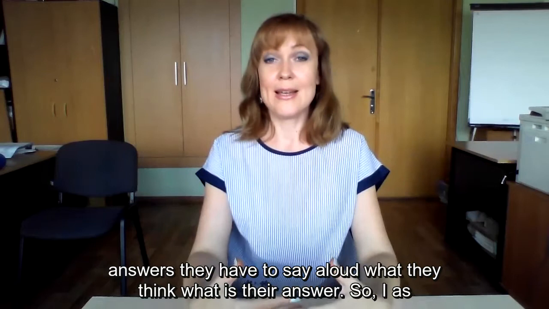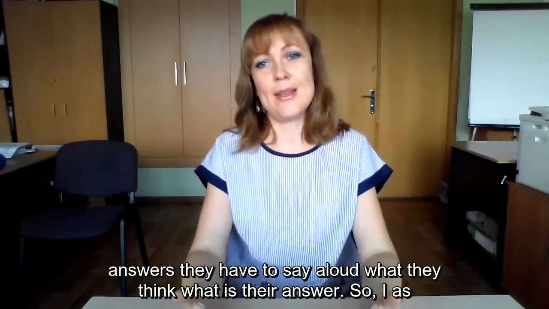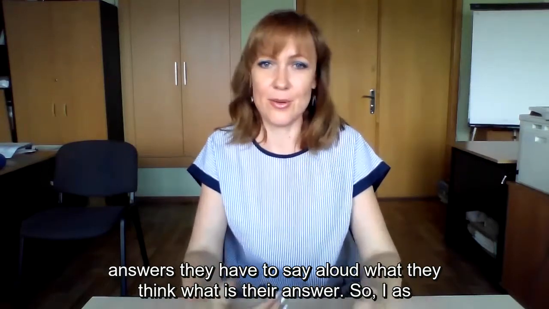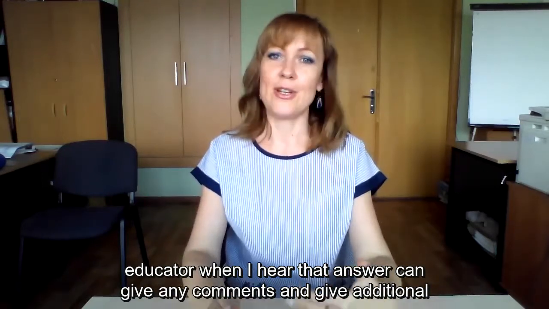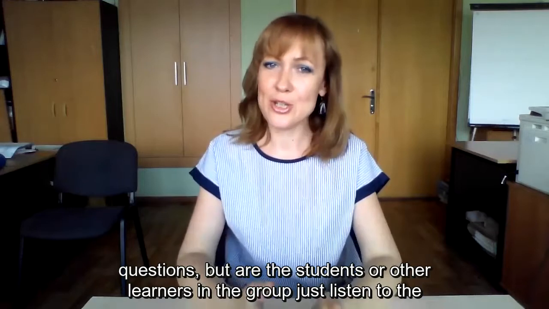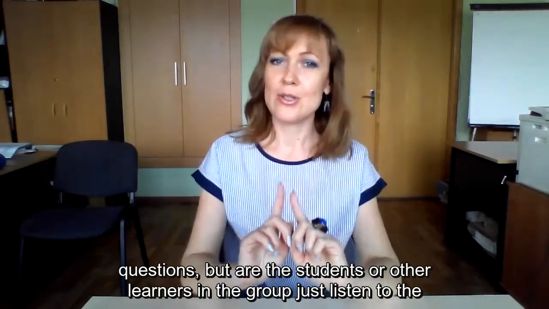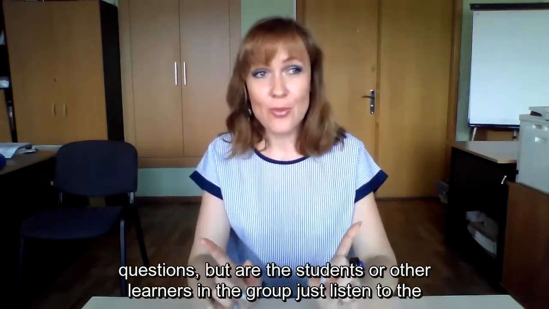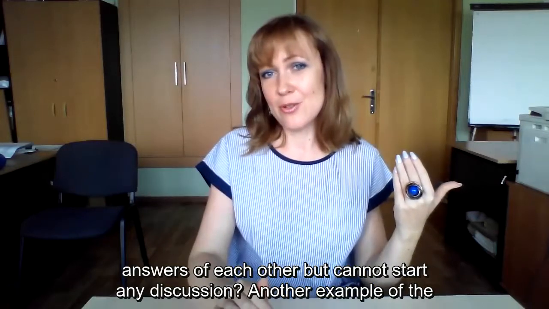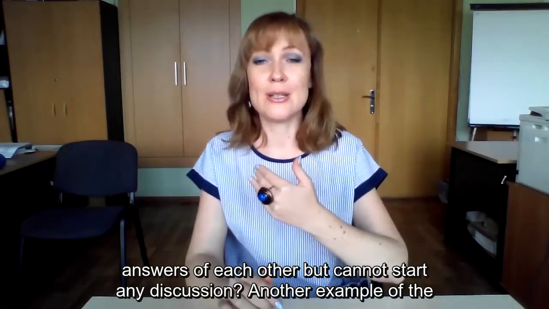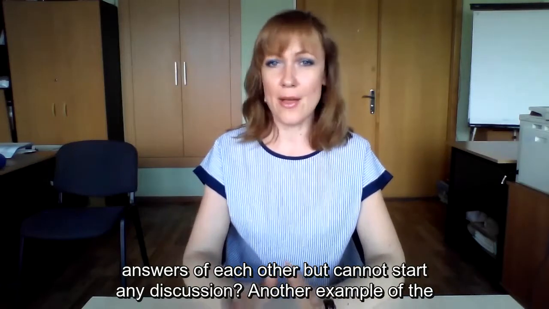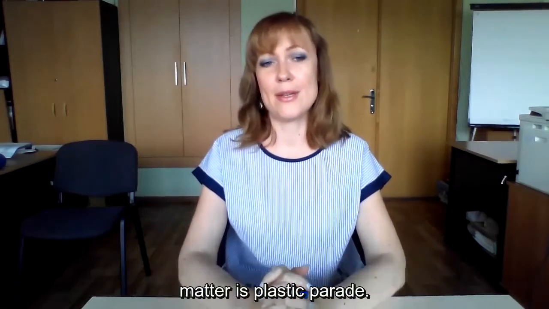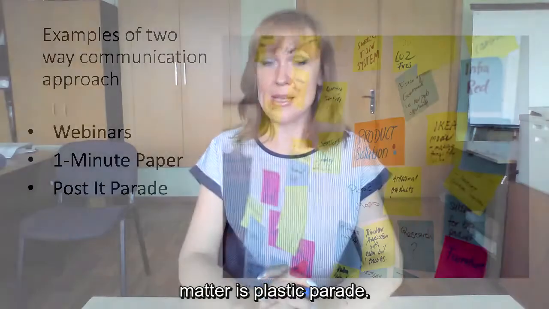So they have to say aloud what they think, what their answer is. So I, as educator, when I hear the answer, can give comments and ask additional questions, but other learners in the group just listen to each other's answers, and cannot start any discussion about it. Another example of the method is the post-it parade.